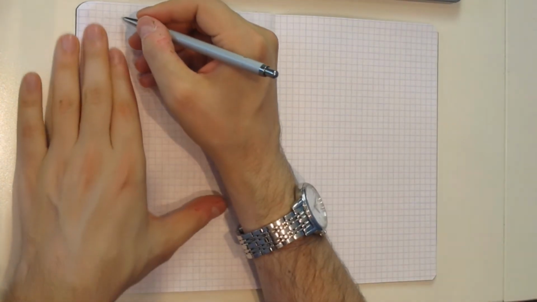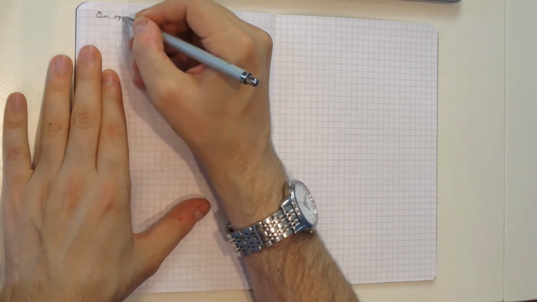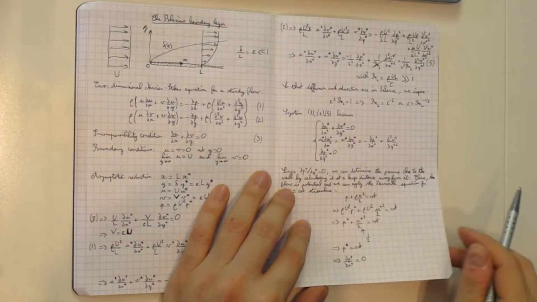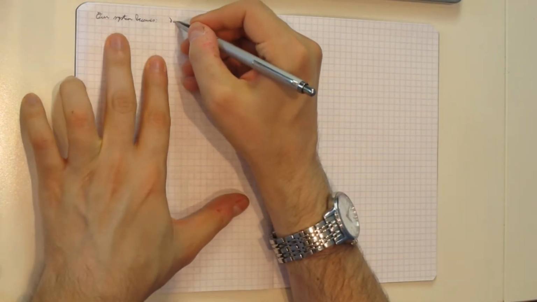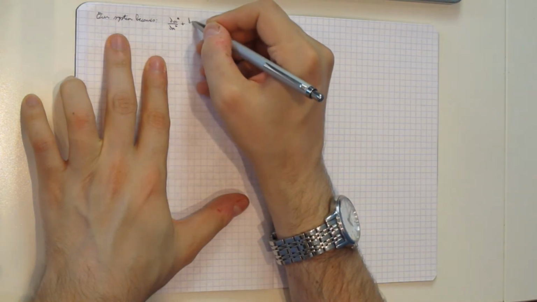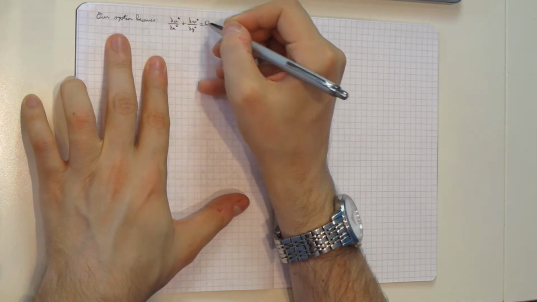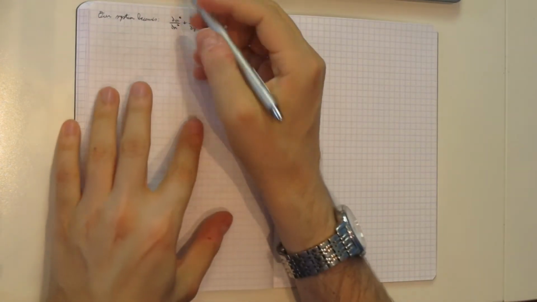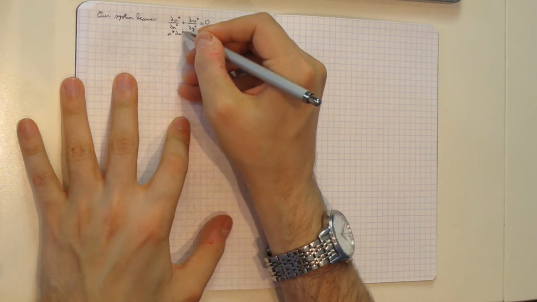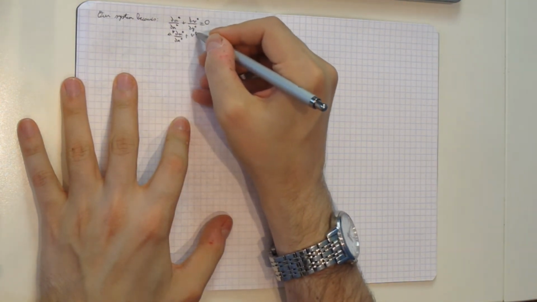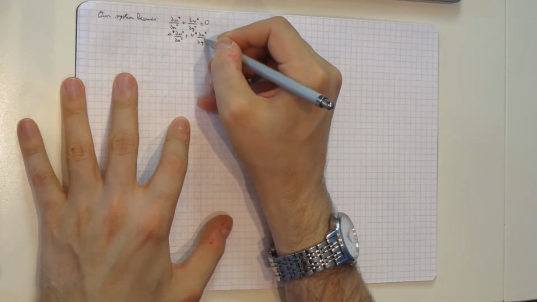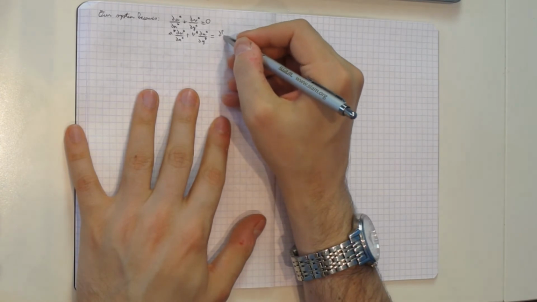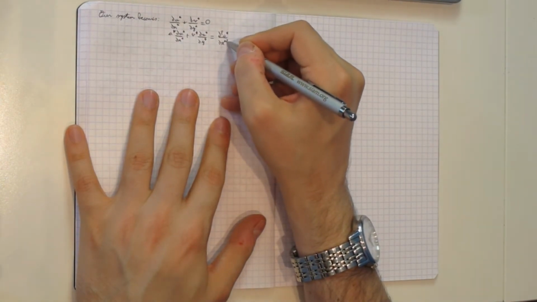So what we have is our system becomes, we still have this incompressibility condition. So du star by dx star plus dv star by dy star equals 0. Then that equation remains the same except for that term that disappears. So we have u star du star by dx star plus v star du star by dy star, and that is going to be equal to this double derivative. So d2u star by dy star squared.